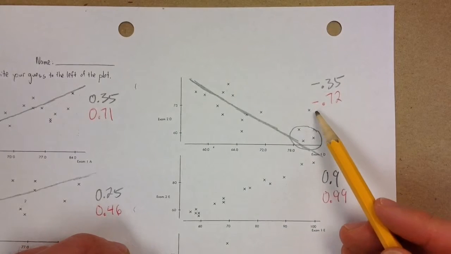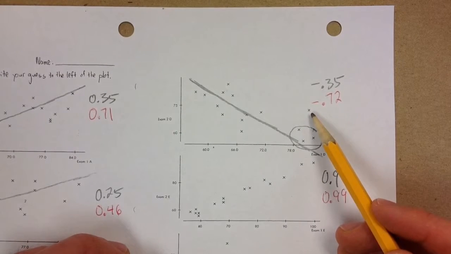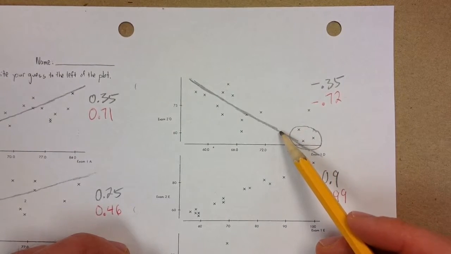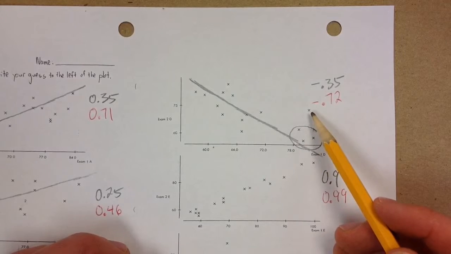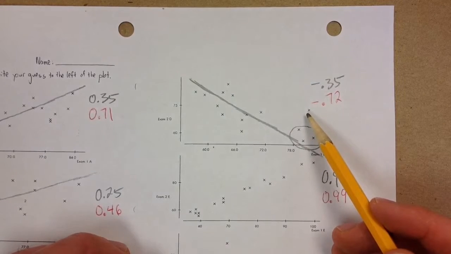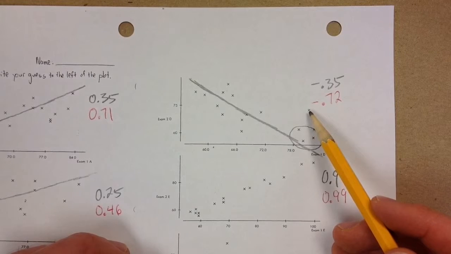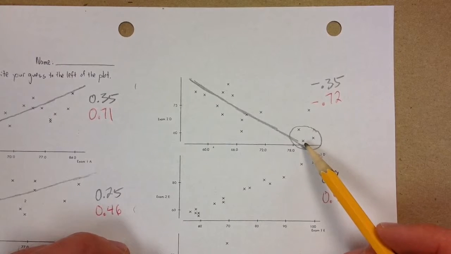Okay? This point here would have an influence. It would make the line closer to horizontal a bit, and it would make the correlation closer to 0. So it should be accounted for. However, it's 1 point versus 3.